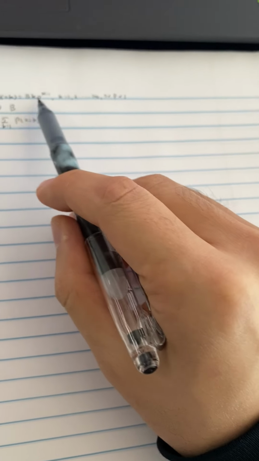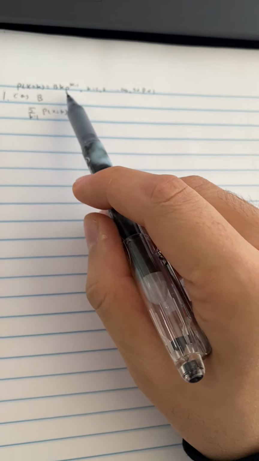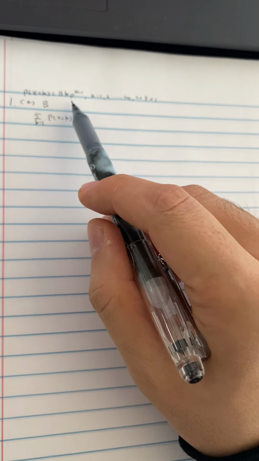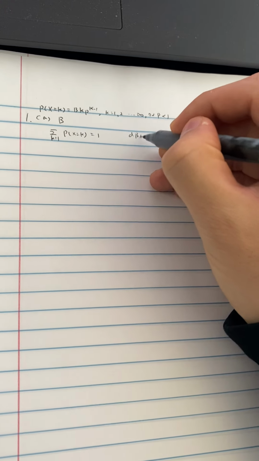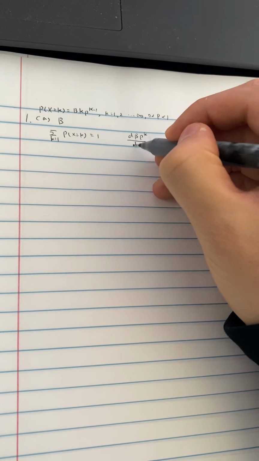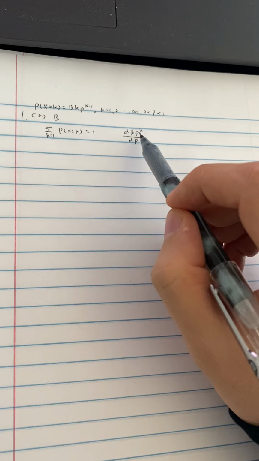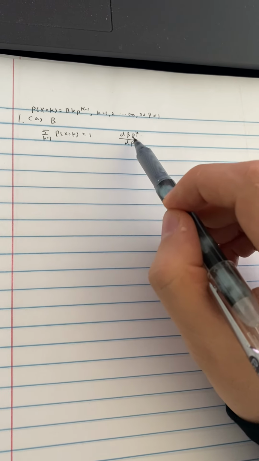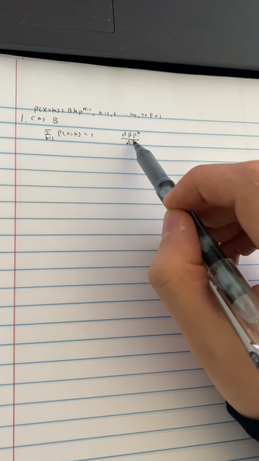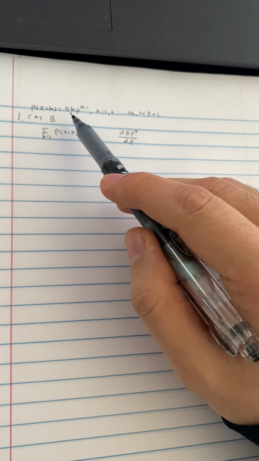We look at this form, and we just take the derivative of this function, and this is just equal to this, right?